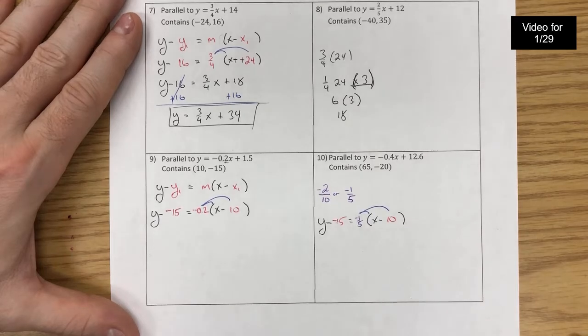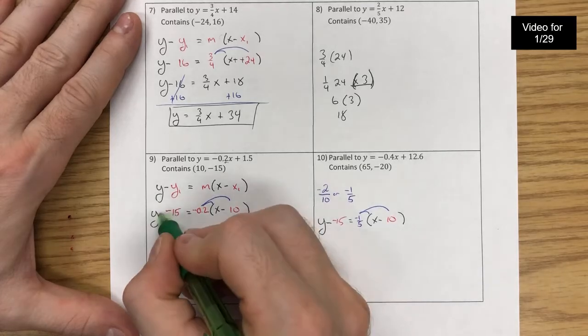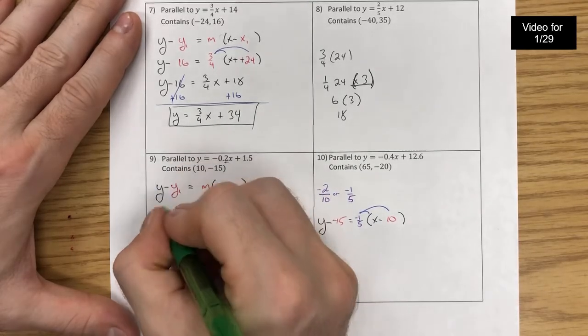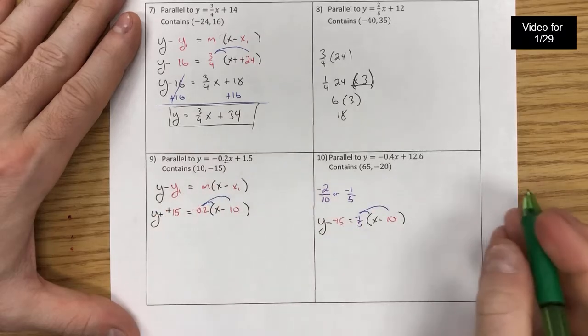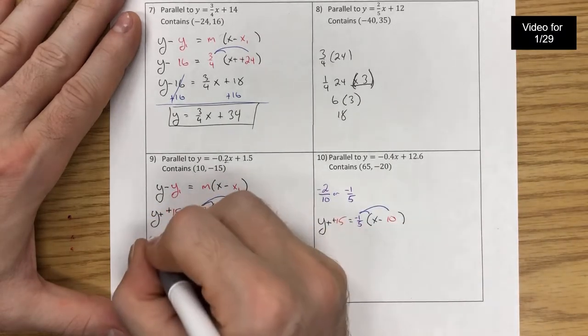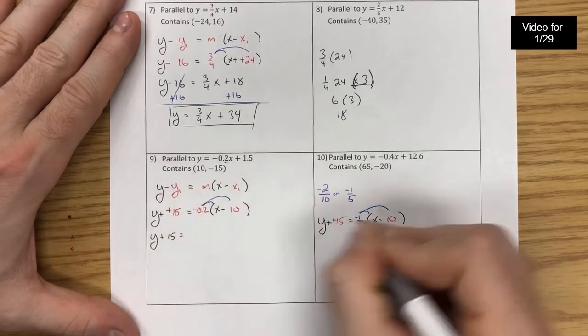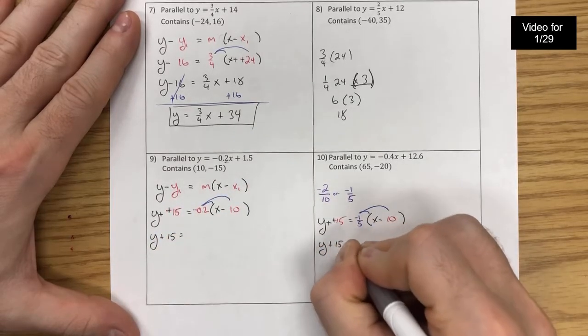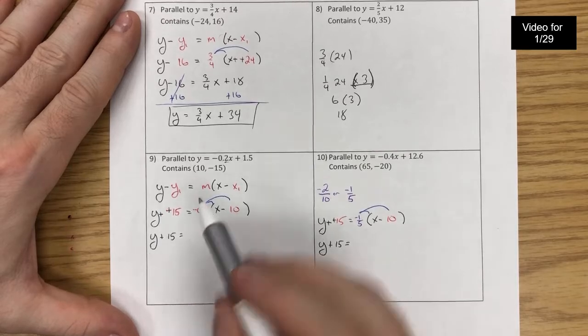We have to distribute that decimal or that fraction to the inside terms. Oh, and let's not forget, we have adjacent negative signs. So if I have minus a negative, it's going to end up being plus a positive. Same here and same there. So y plus 15, y plus 15. So nothing changes right there.